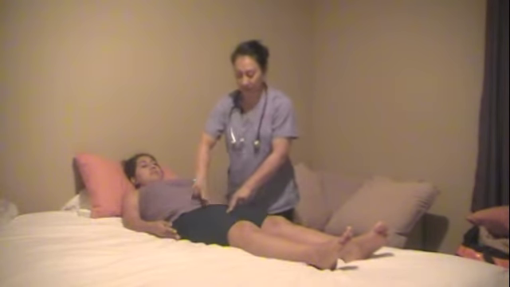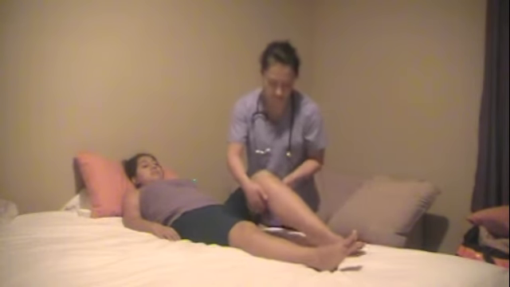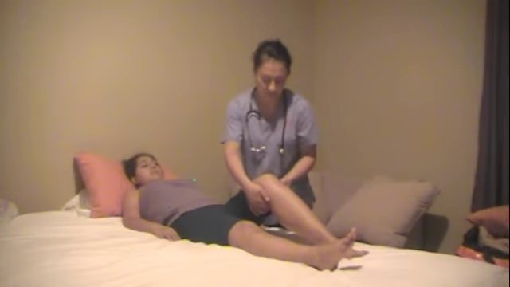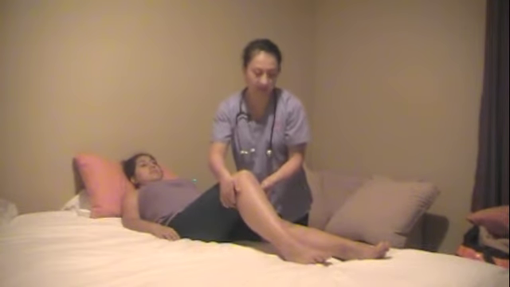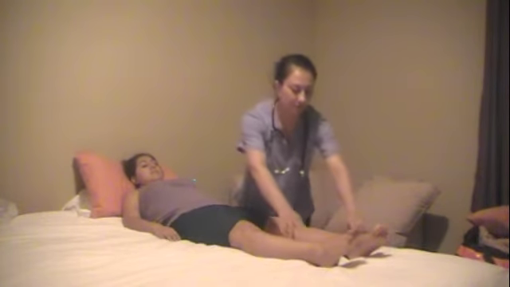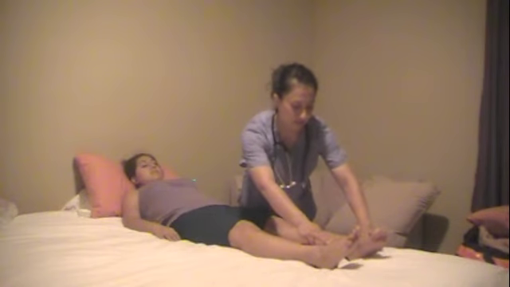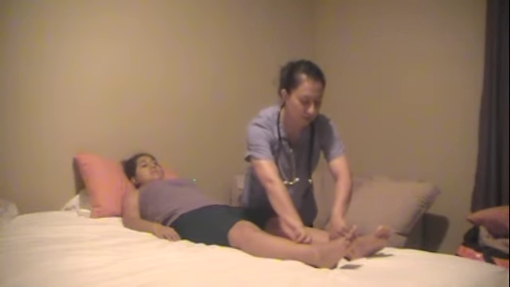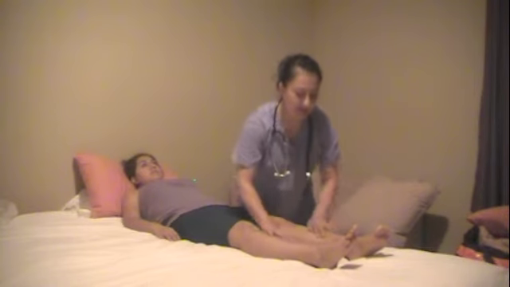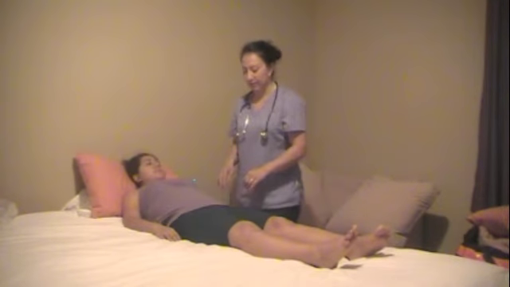Her femoral pulses are +2. Her popliteal pulses are +2. She has really good equal +2 dorsalis pedis pulses, and also posterior tibialis pulses as well.